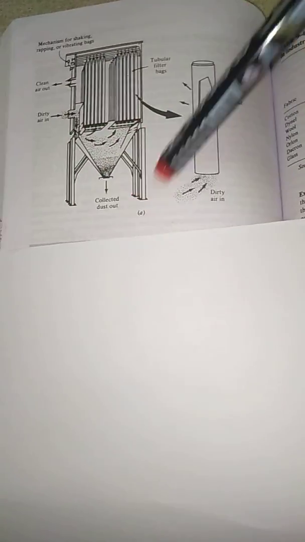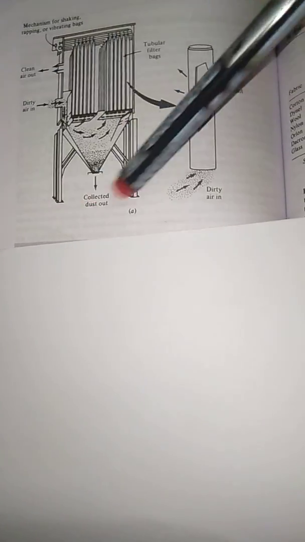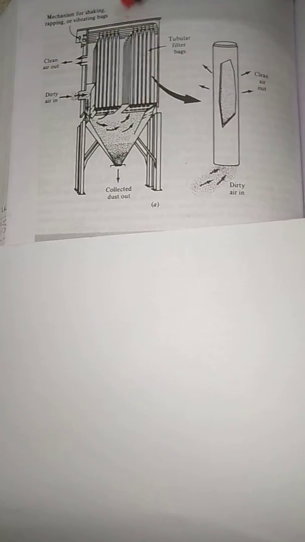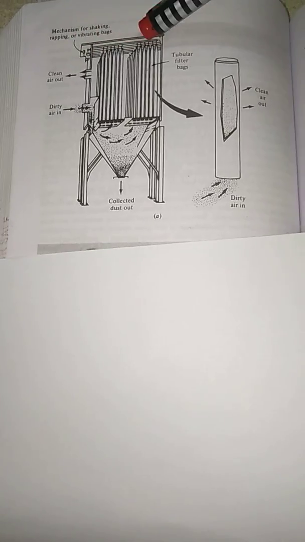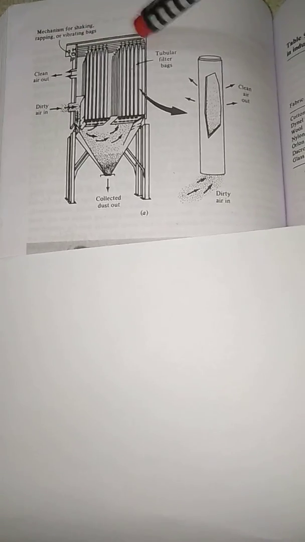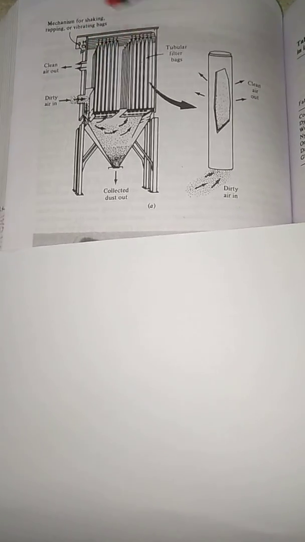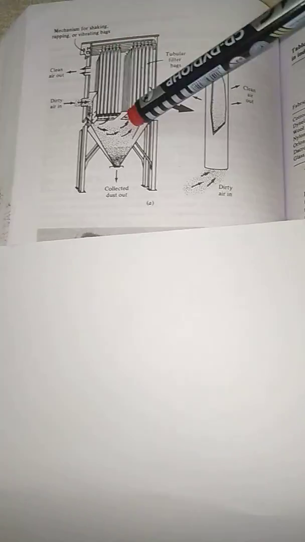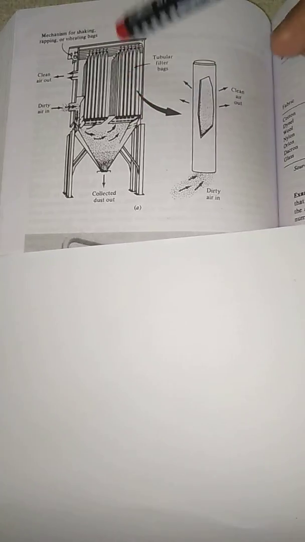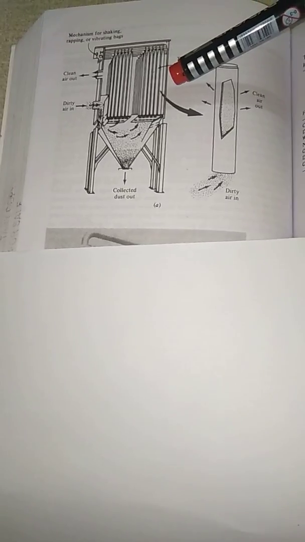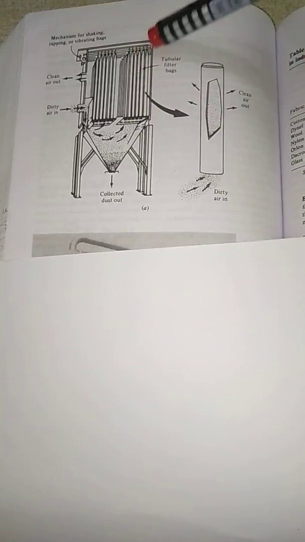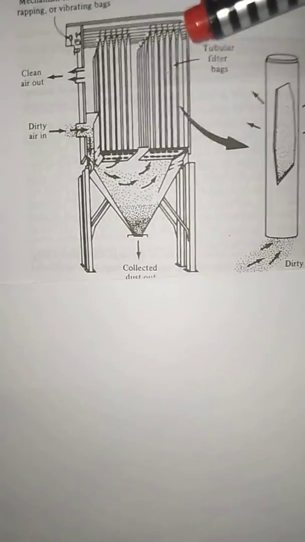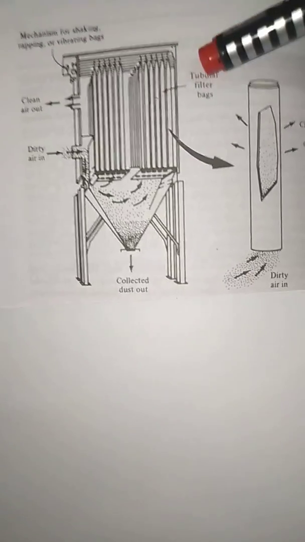Now, this is how the construction of the fabric filters has been done. Here we are going to have the hangers, and to these we have what we call a manifold. To these manifolds we are going to attach the fabrics.